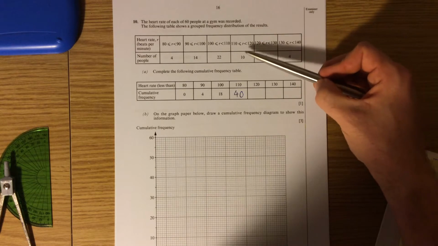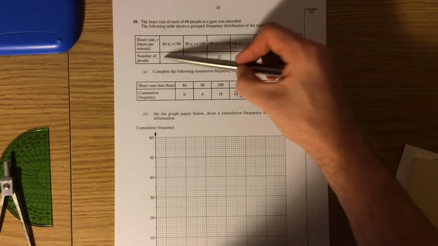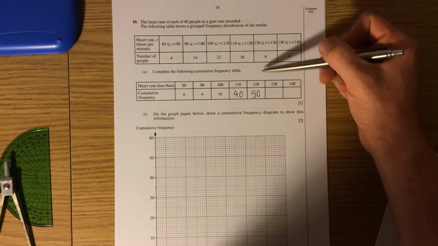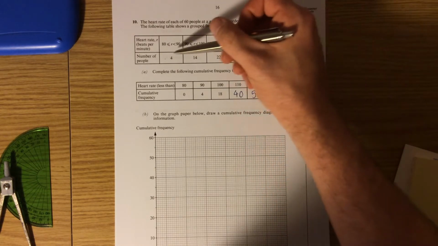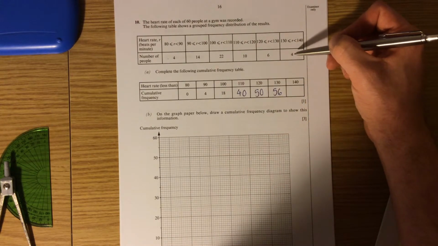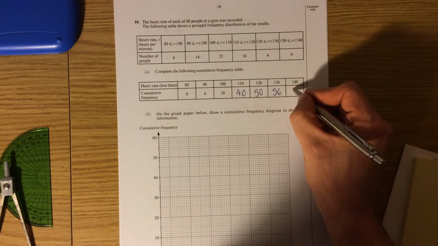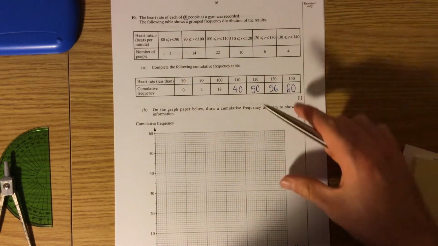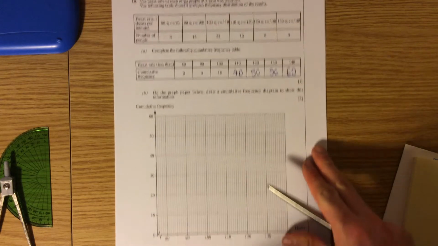How many were less than 120? Those 10, and again, these all were, so we're adding the 10 onto the 40. How many had it less than 130? Well, all of these again, plus those 6, which gives us 56. And then less than 140, well, these did, plus all of them originally, which is 60, and they asked 60 people, so our final cumulative frequency will be 60.